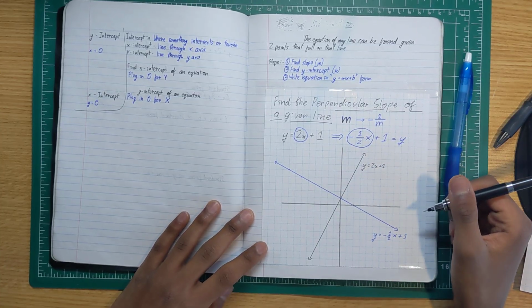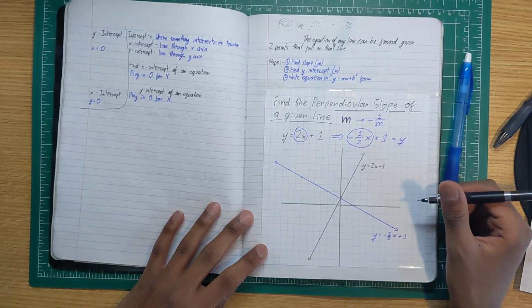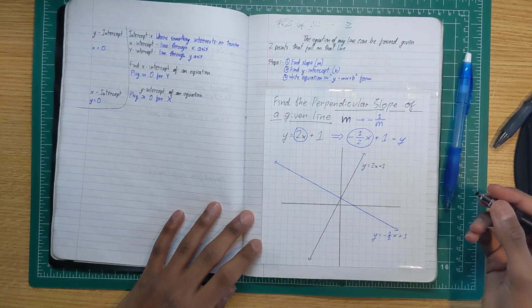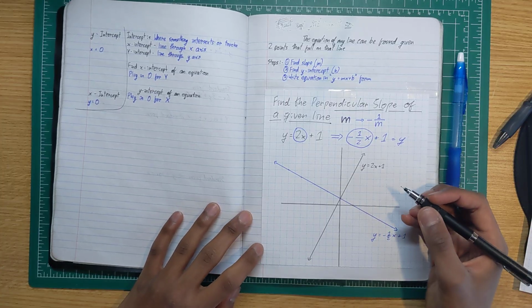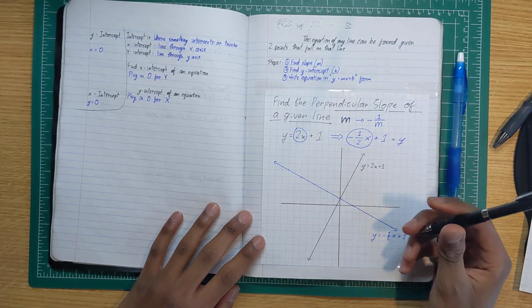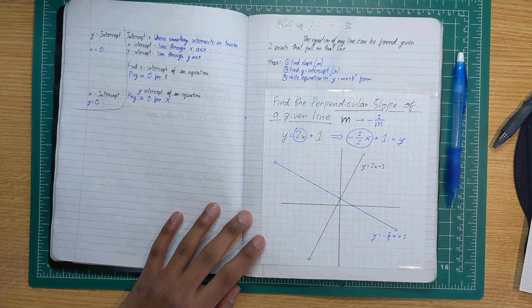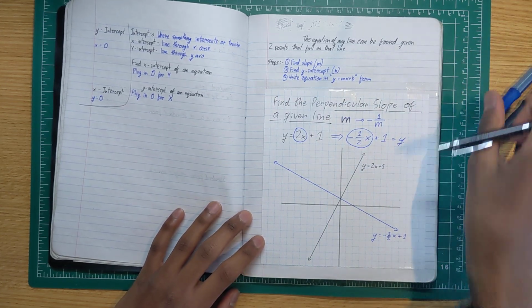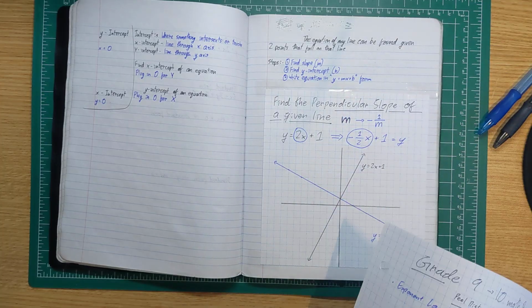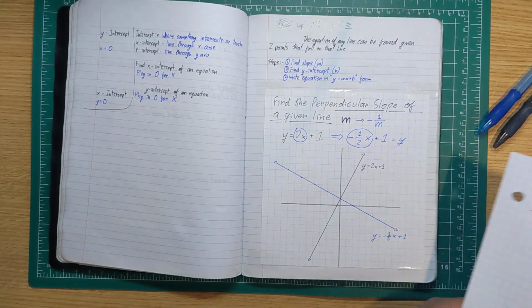That's something that's probably used in vectors in grade 12 and in university, because the cross product of 2 vectors is a perpendicular. I'm not sure, yeah, that's probably wrong, but that's a connection. Okay.